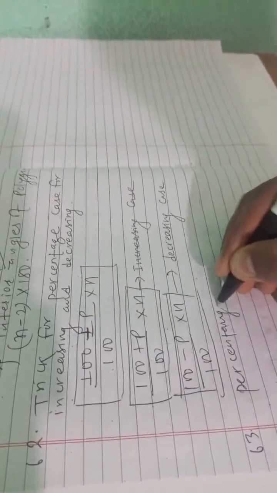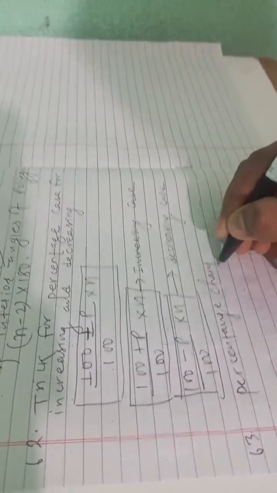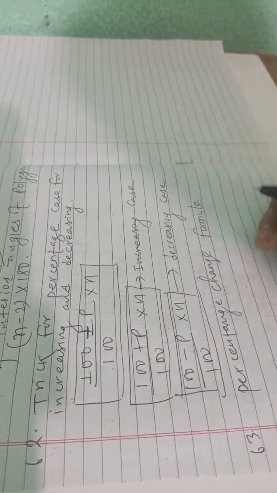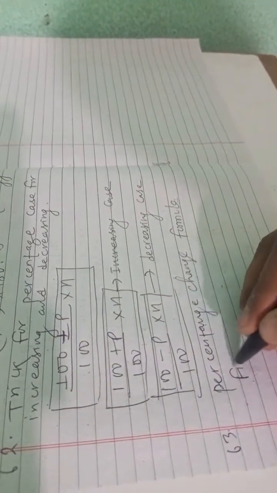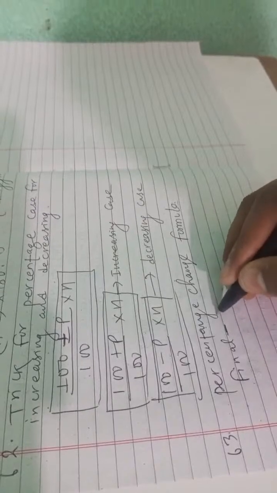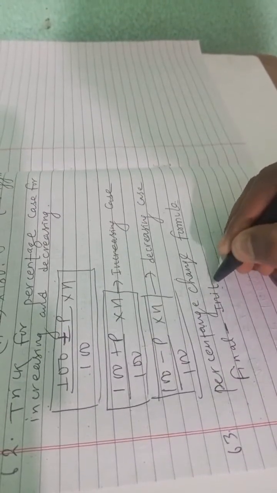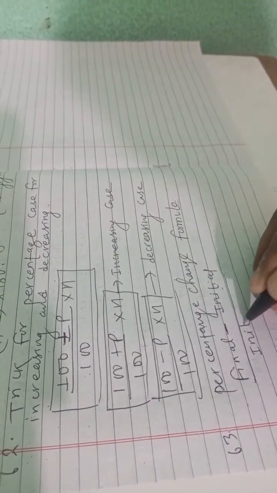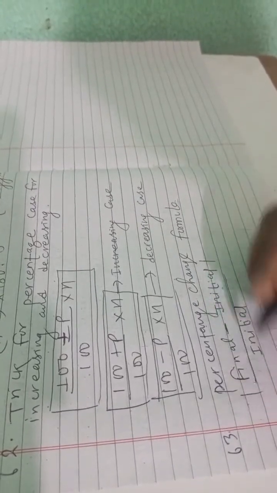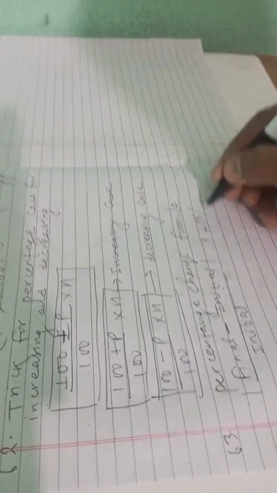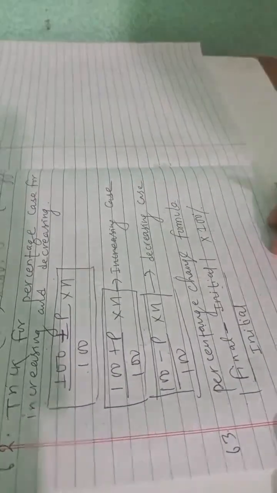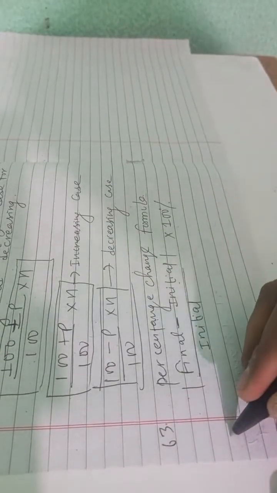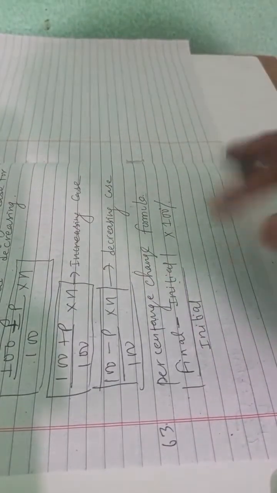Percentage change formula. You have to know about this. Final minus initial, divided by initial, into 100%. This is the percentage change formula.